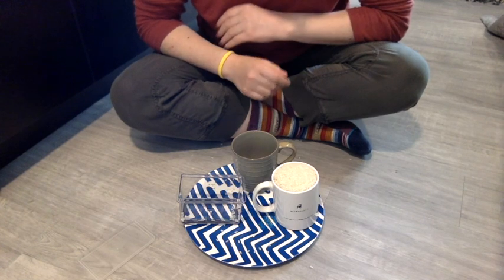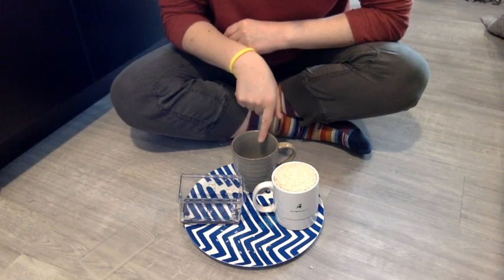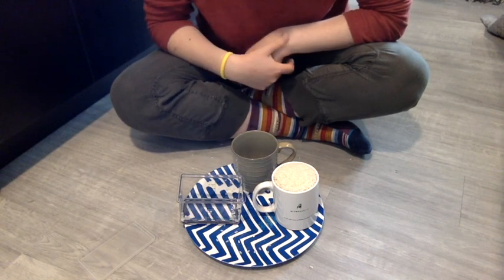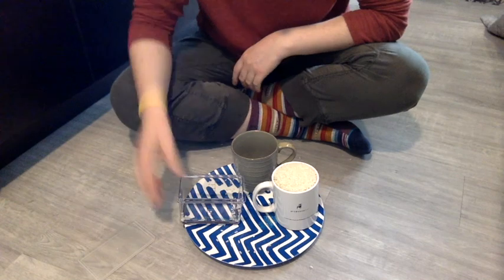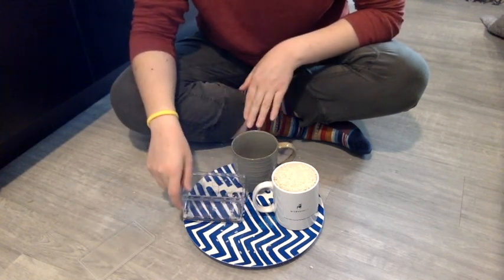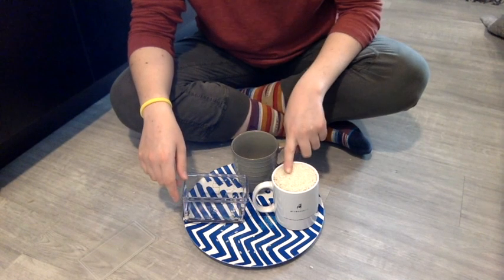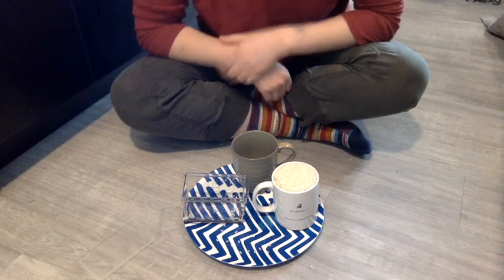We know that because the same amount of rice fits in all three containers. So even though they look different on the outside, they all have the same volume because they all hold the same amount of rice.